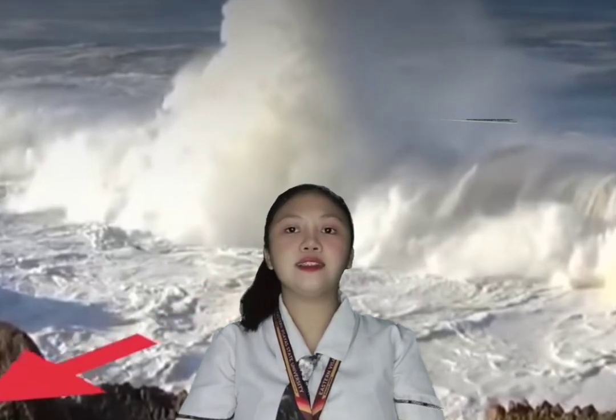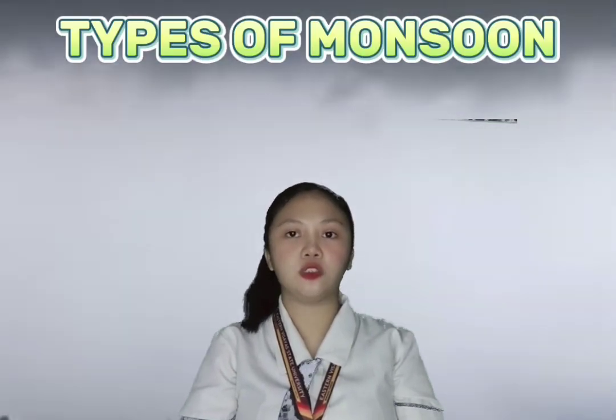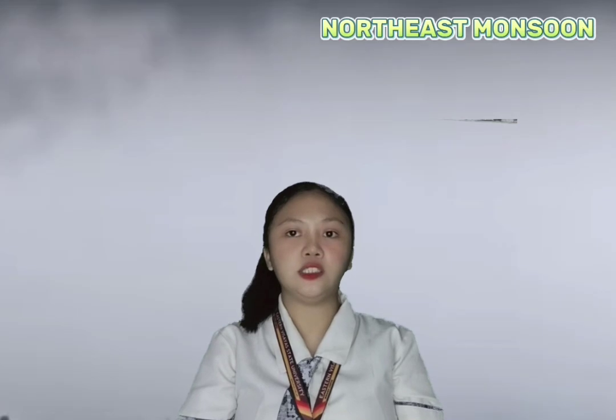Monsoons. Wind systems that usually bring abundant rainfall to the country, and this is probably the reason why they have been mistaken for rains. Types of monsoons. Northeast monsoons or amihan, southwest monsoons or habagat.